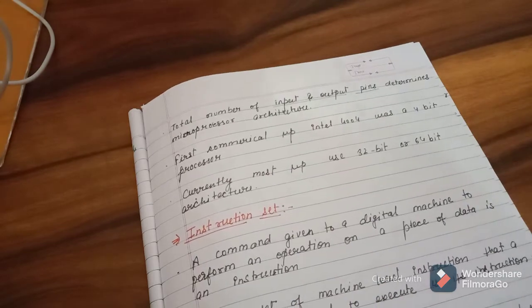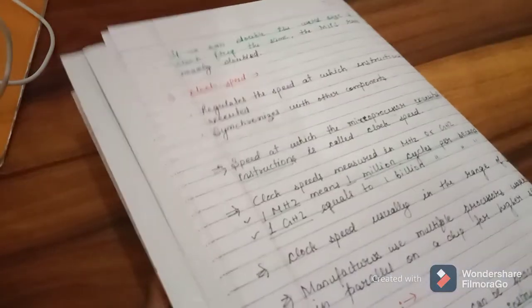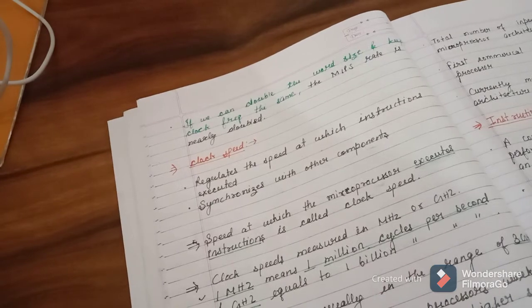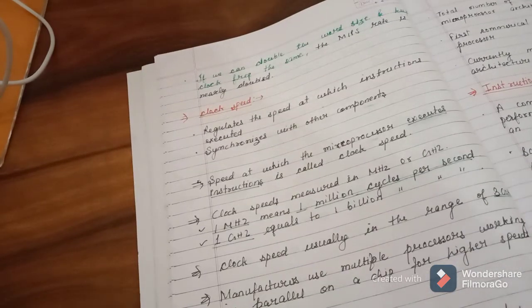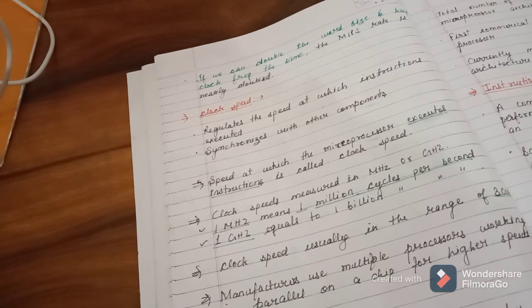This is the word length. What is the word size? The number of bits that can be processed by a processor in a single instruction.